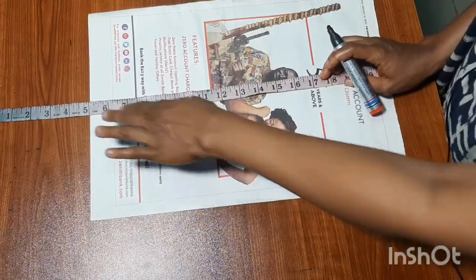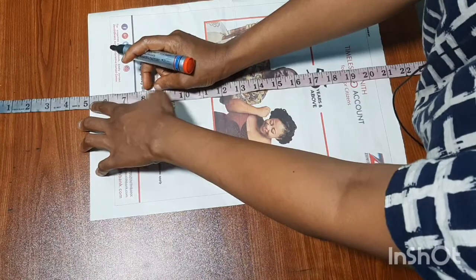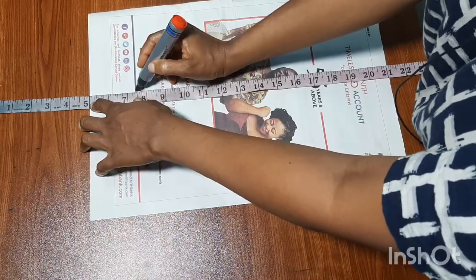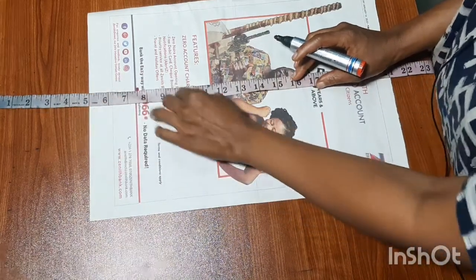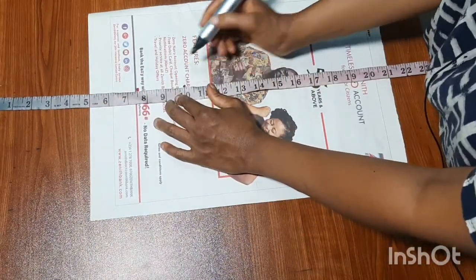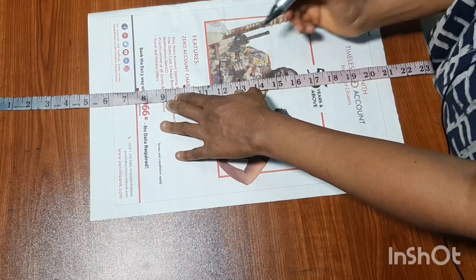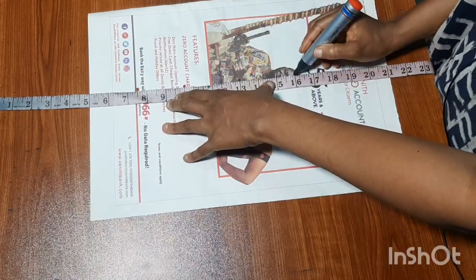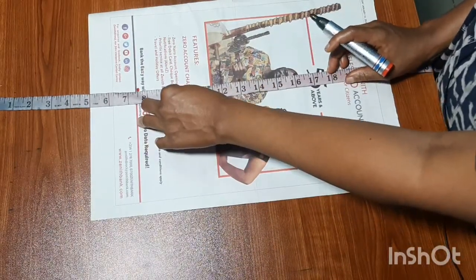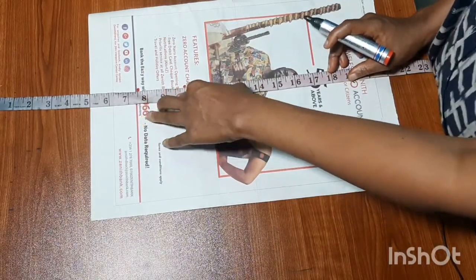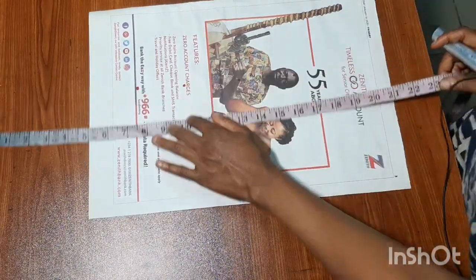the strap. So the chest line where we put our armhole is 7.5 inches. The bust point is 10 inches. The under bust is 13 inches. The waist is 16. That is from the shoulder to the waist. So shoulder to the bust line is 10 inches, shoulder to the under bust is 13 inches, and shoulder to waist is 16 inches.